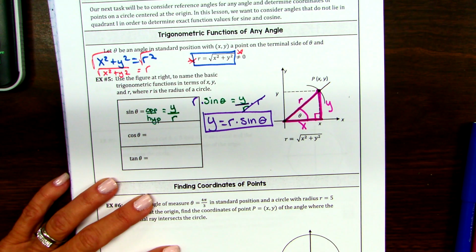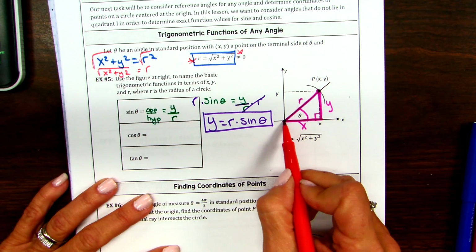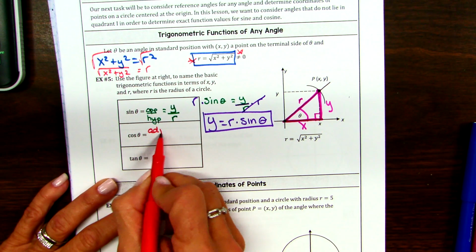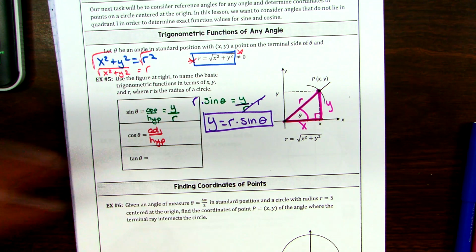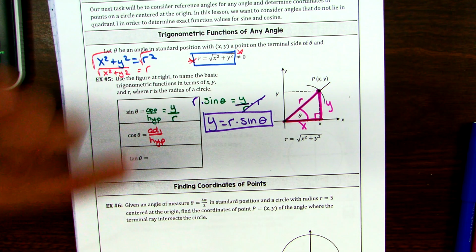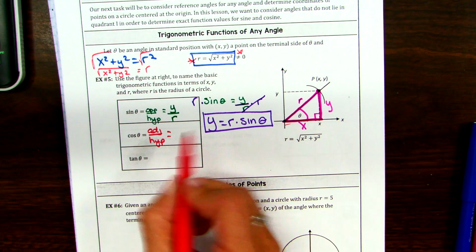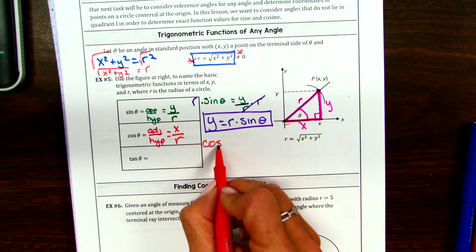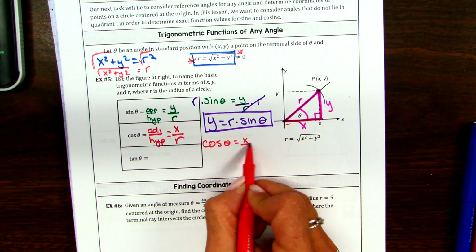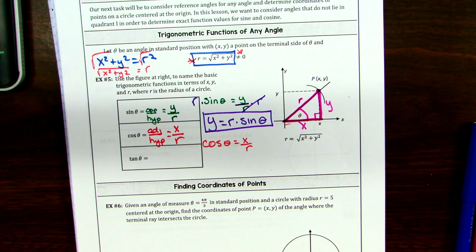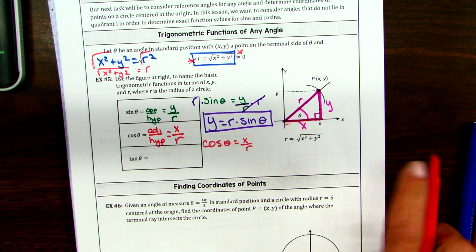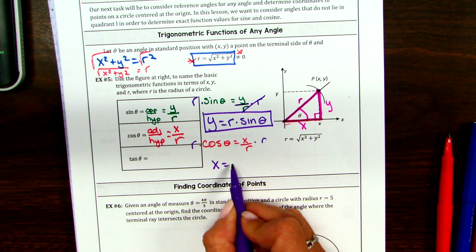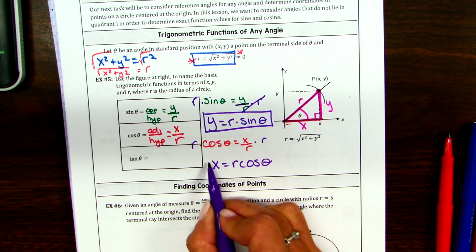Let's do the same thing for cosine. Cosine is adjacent over hypotenuse. So in this picture, adjacent over hypotenuse. Remember SOHCAHTOA, A over H. So in this picture, adjacent is x, hypotenuse is r. So what I have is cosine of theta equals x over r. Let's solve for x this time. Same math. Multiply both sides by r. And we get x equals r cosine theta.